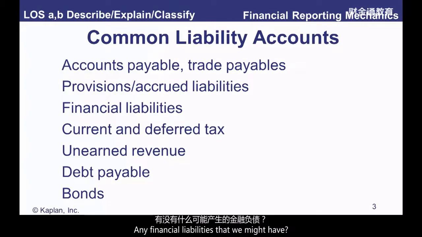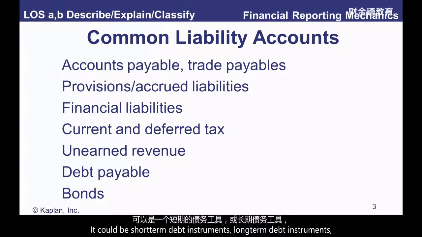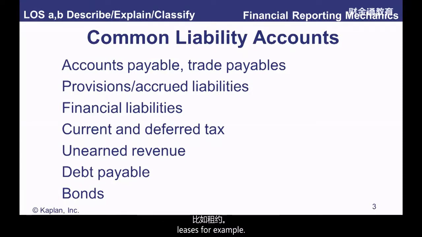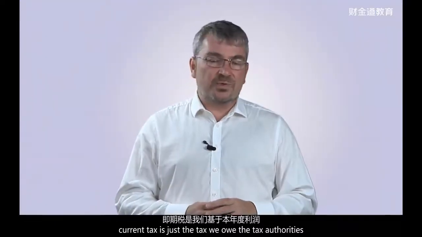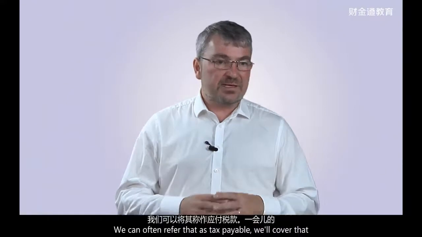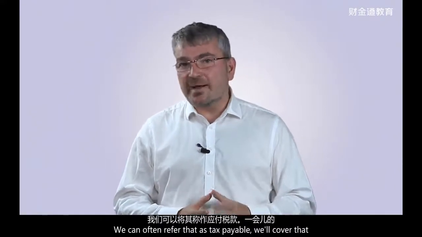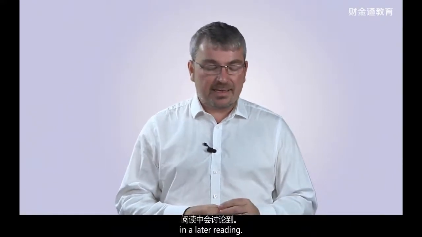Any financial liabilities that we may have. What kind of financial liabilities? It could be short-term debt instruments, long-term debt instruments, leases, for example. Current and deferred tax. Current tax is just the tax that we owe the tax authorities based on this year's profits. We can often refer to that as tax payable, and we'll cover that in a later reading.